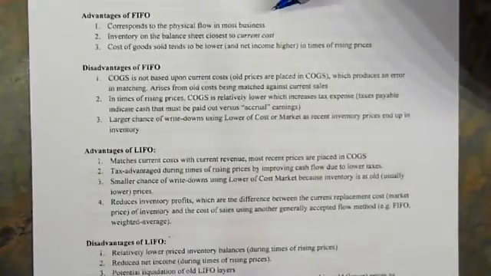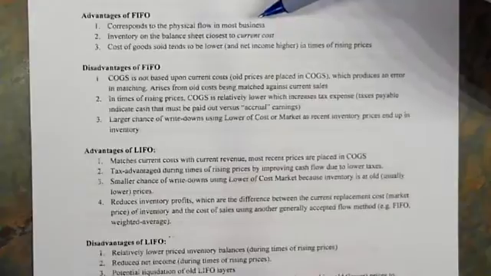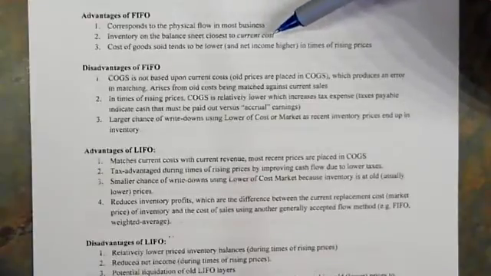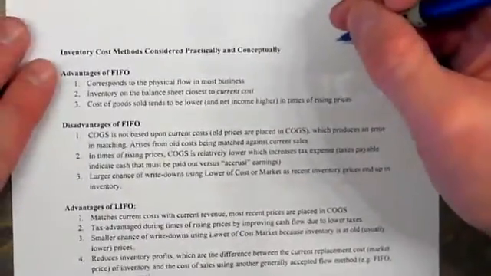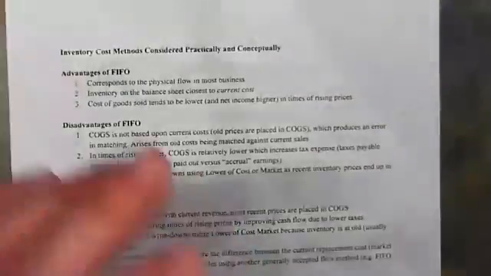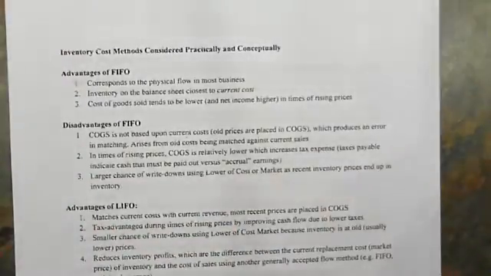So FIFO, what's an advantage? It typically corresponds to the physical flow of goods. This is not a theoretic advantage because it doesn't matter in theory what we assume happens, but it could help you practically in terms of setting up the flow and the record keeping, the records of your inventory system. Inventory on the balance sheet is closest to current cost. So if you think about where things are put, right? If you think about this purchase log and you look at what goes where, right?